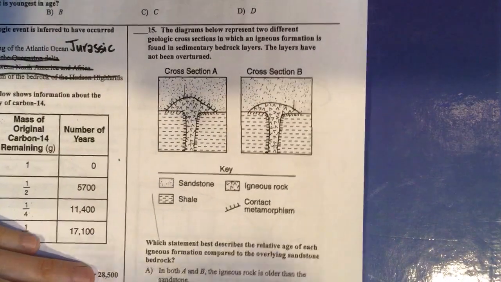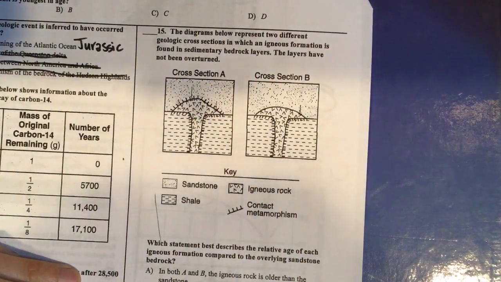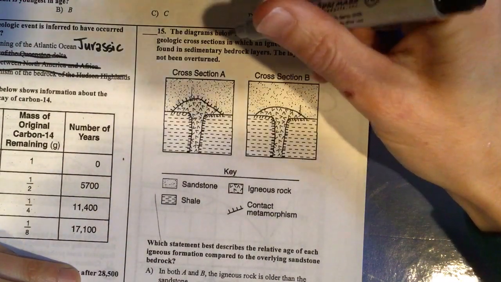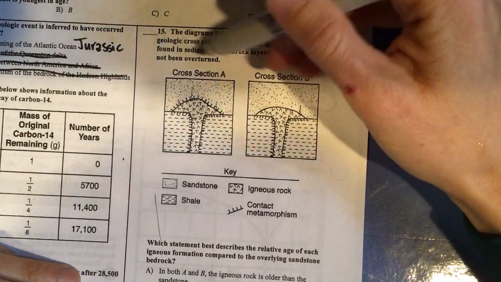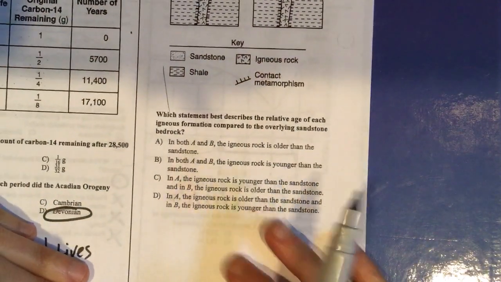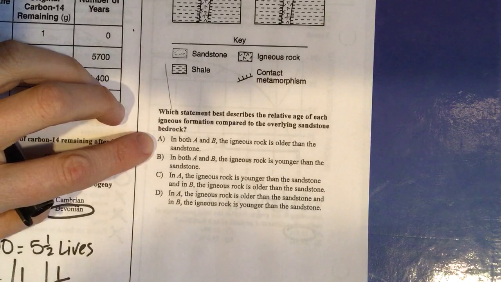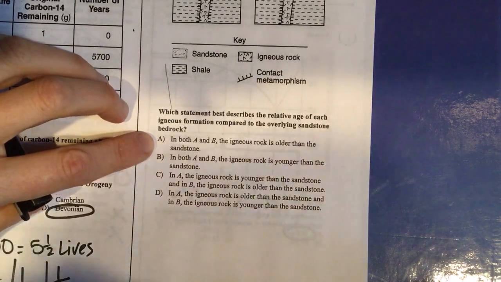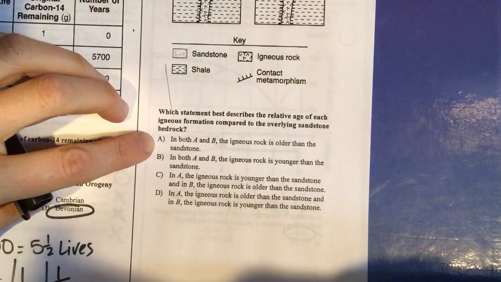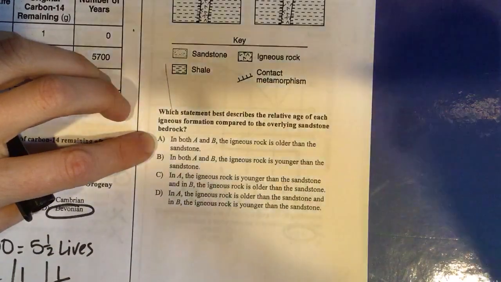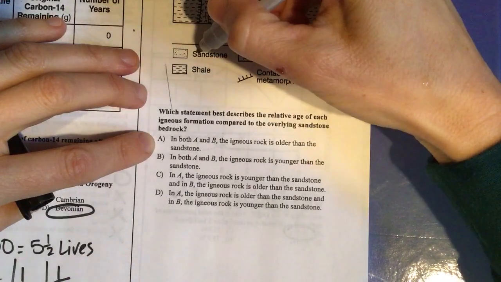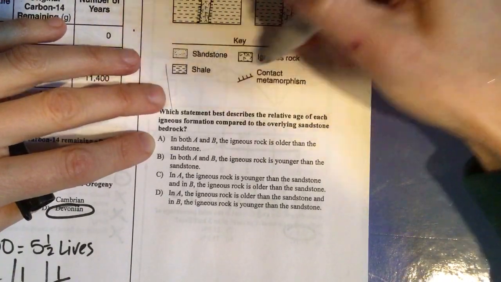Number 15. The diagrams below represent two different geologic cross-sections in which an igneous formation is found in sedimentary rock layers. The layers have not been overturned. Which statement best describes the relative age of each igneous formation compared to the overlying sandstone bedrock? So I'm going to read through all of them and see which one best fits. In both A and B, the igneous rock is older than the sandstone. This is the sandstone, the dots. This is the igneous rock.